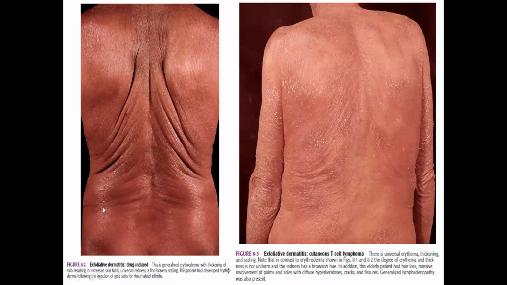And this is another diagram, figure 8. This is exfoliative dermatitis that is drug induced. So this is generalized erythroderma with thickening of the skin, which you're clearly able to see, resulting in increasing scale fall, universal redness, and a fine brownish scaling. And this patient had developed erythroderma following the injection of gold salts for rheumatoid arthritis. Remember, gold was on the list of drugs that can lead to erythroderma.